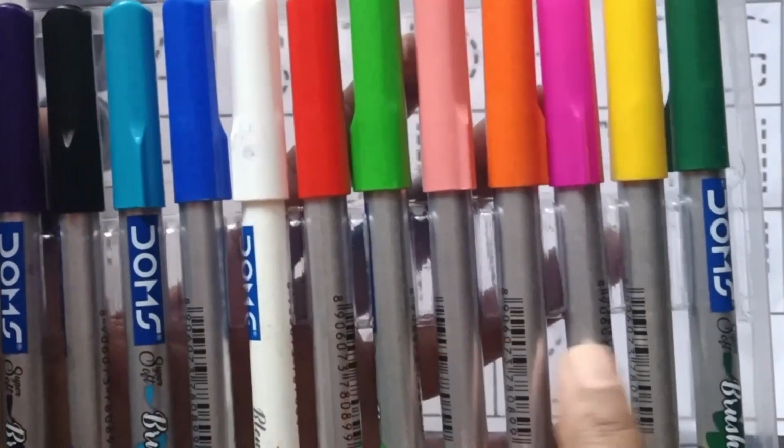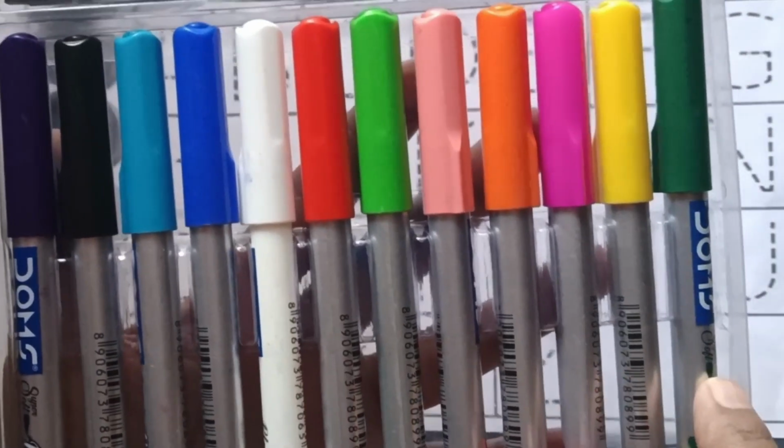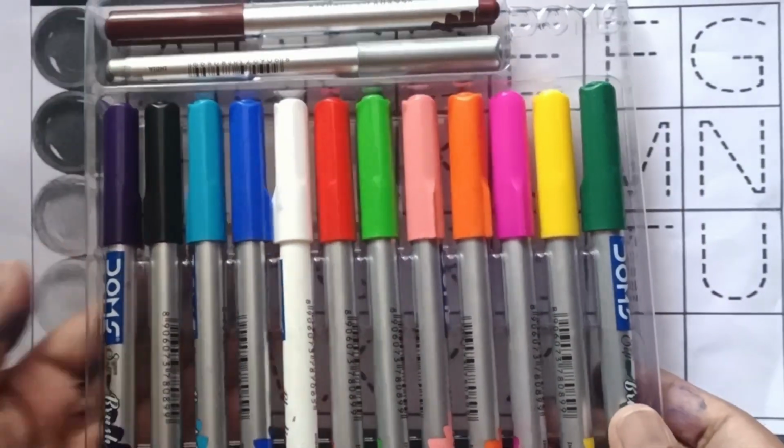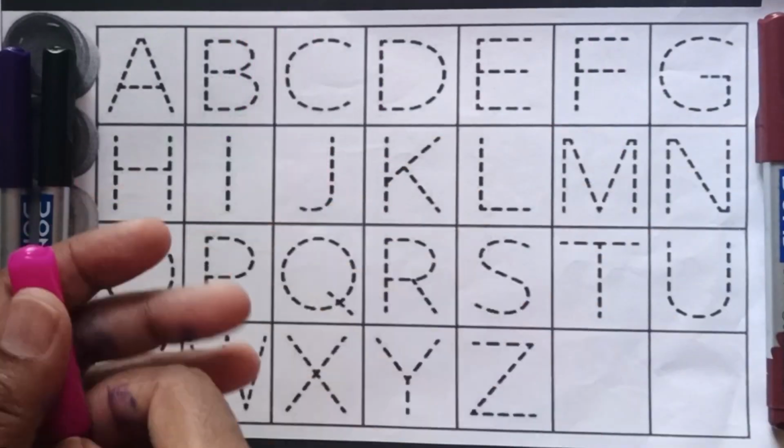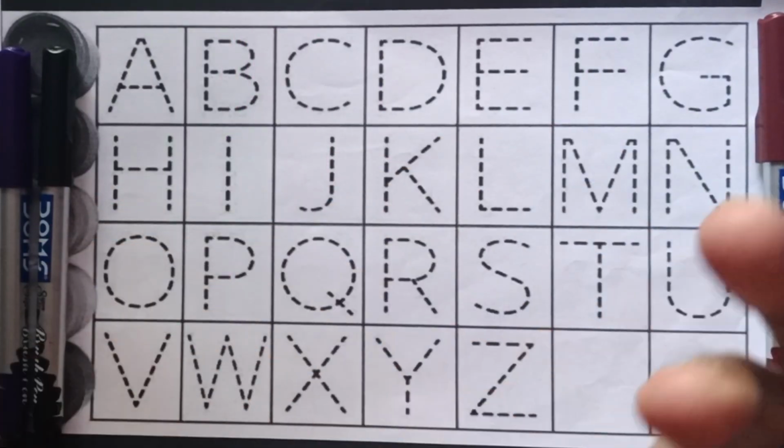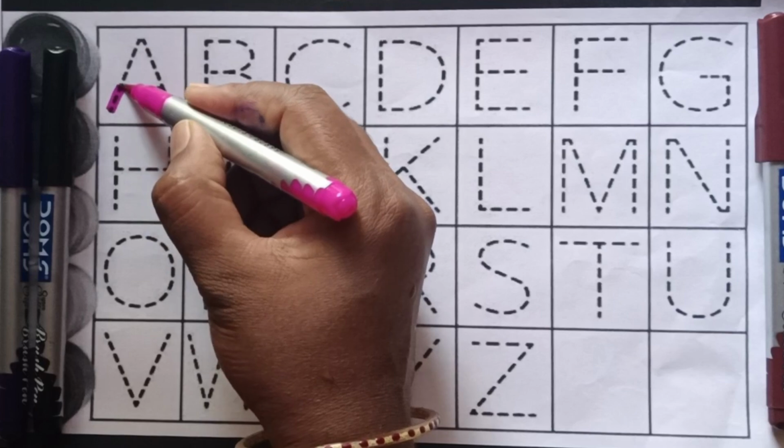Hey kids, we have so many beautiful colors. We use them for A to Z alphabet letters for practicing. So let's start with the ABCD alphabet letters. Firstly, I take pink color. So in this pink color, we draw A.